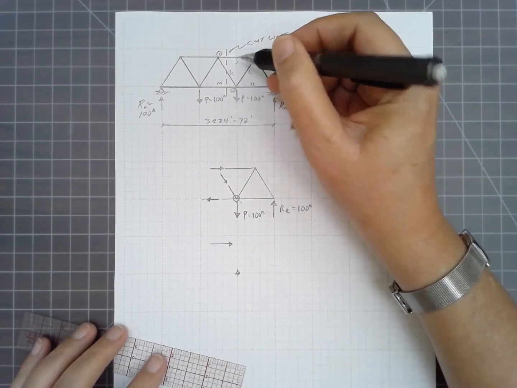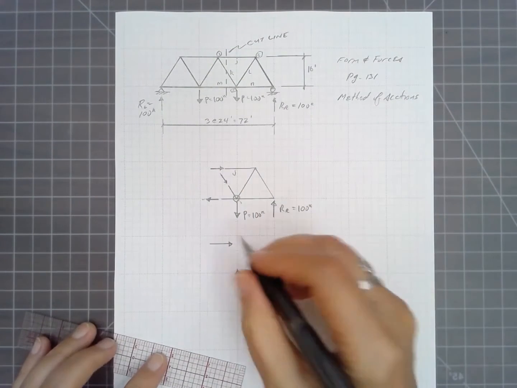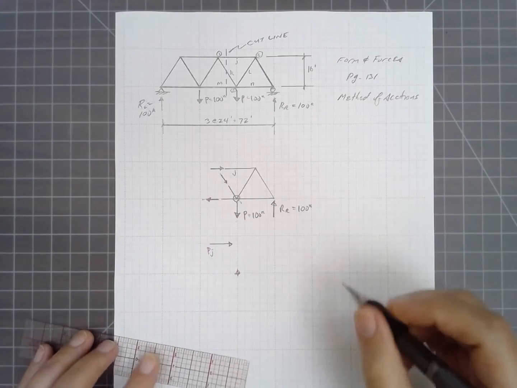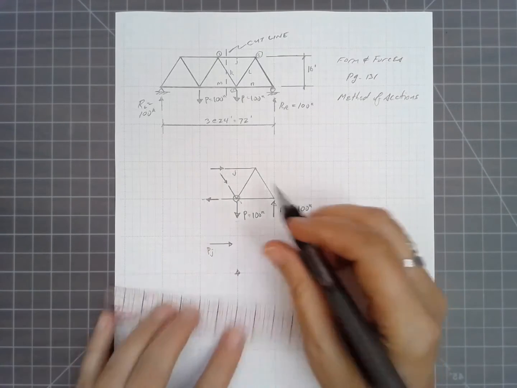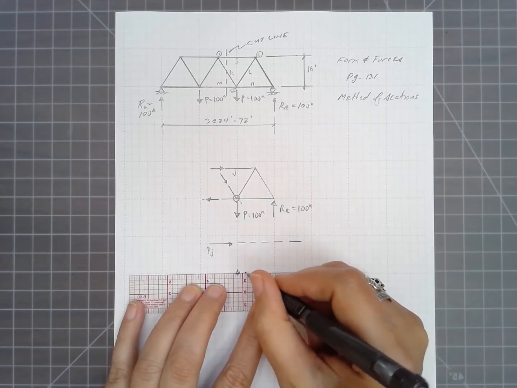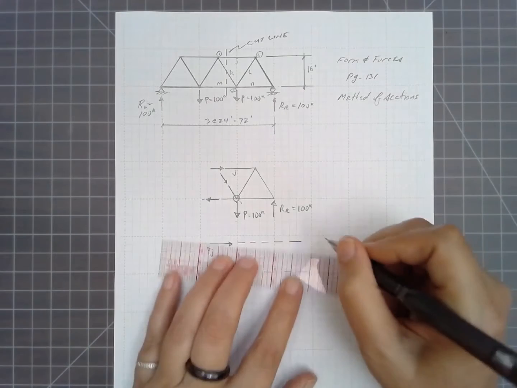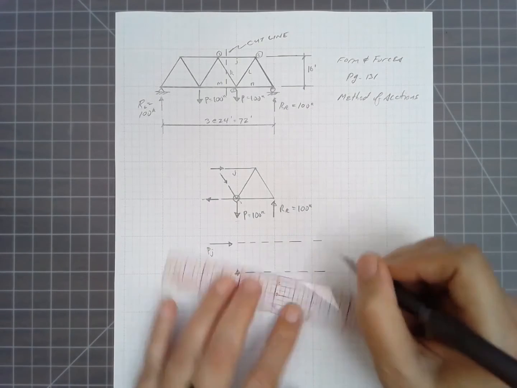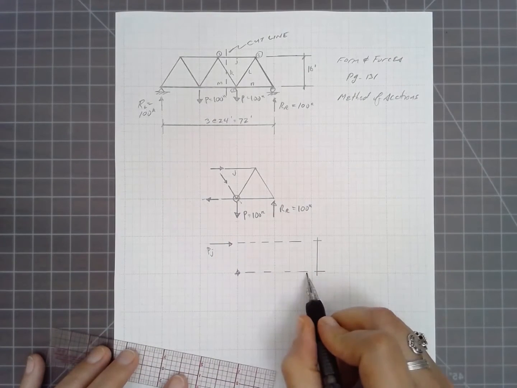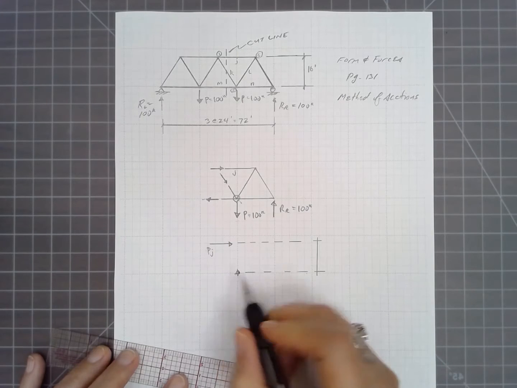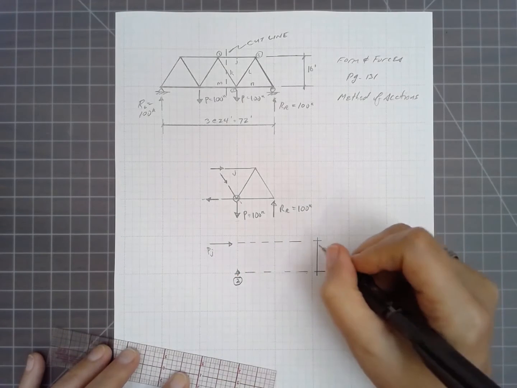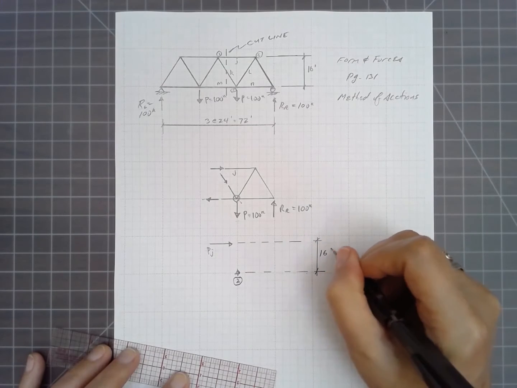This is member J that's labeled on the diagram. So we'll call this P of J. And then it has a line of action like this. So its moment arm is the distance between that line of action here and a line parallel to that line of action going through the reference point. So the reference point will be on joint 2 in this case, and this is 16 feet away.